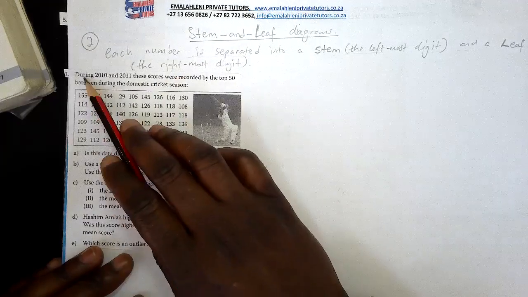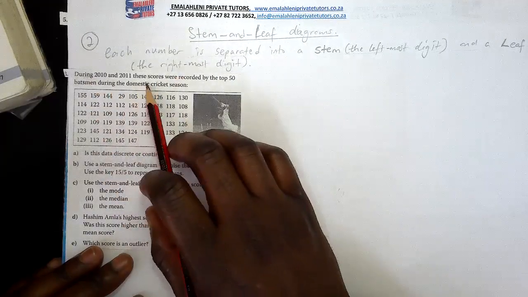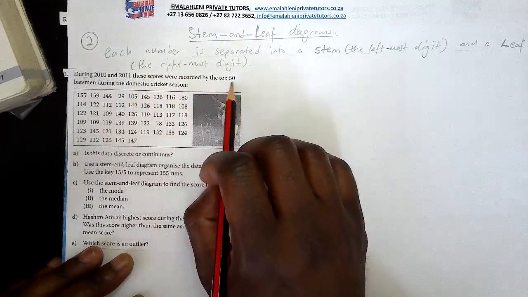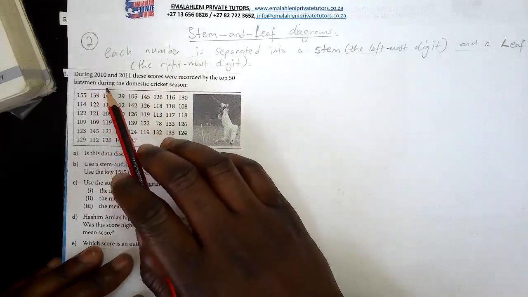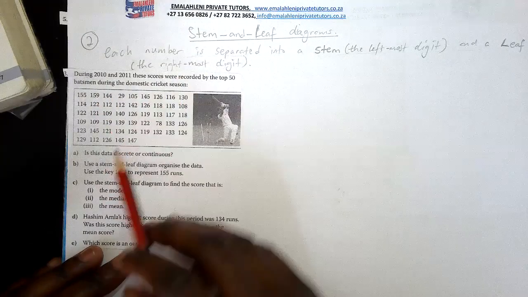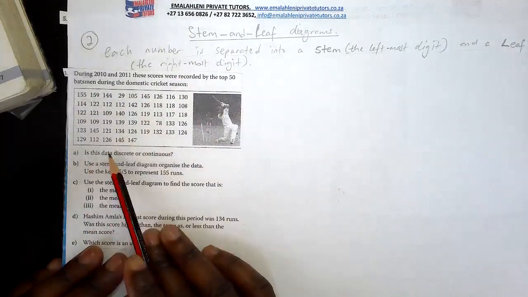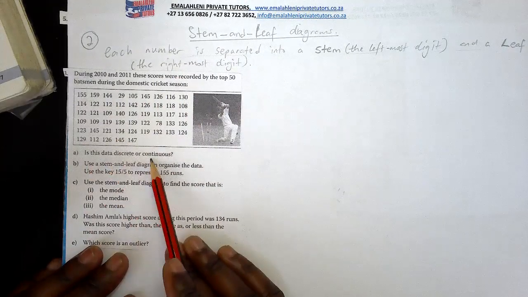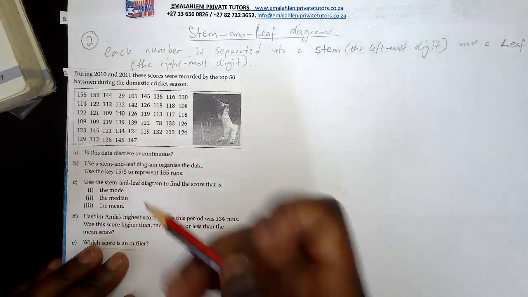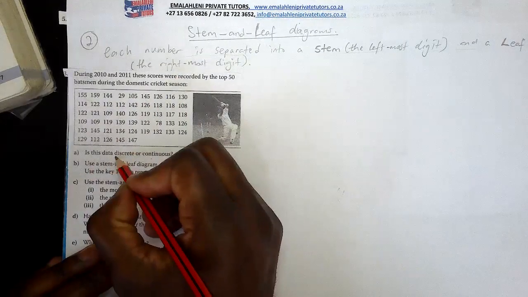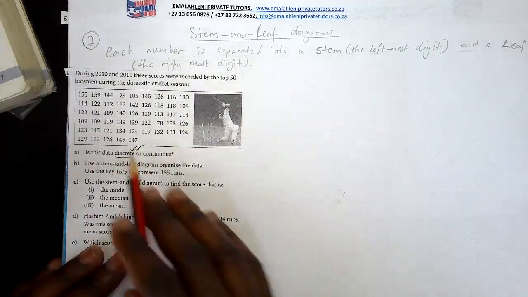Now, during 2010-2011, these scores were recorded by the top 50 batsmen during the domestic cricket season. Now we've got these values here. Is this data discrete or continuous? We say that it's discrete, because it's just whole numbers.